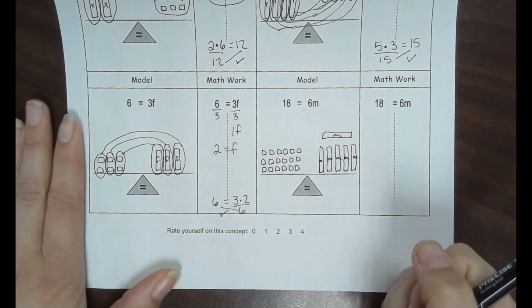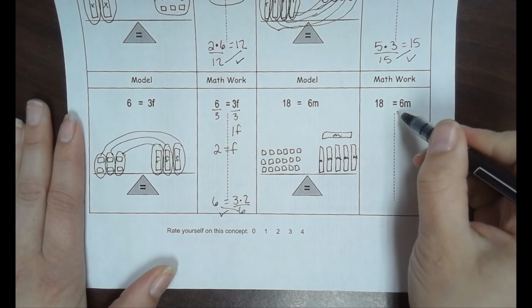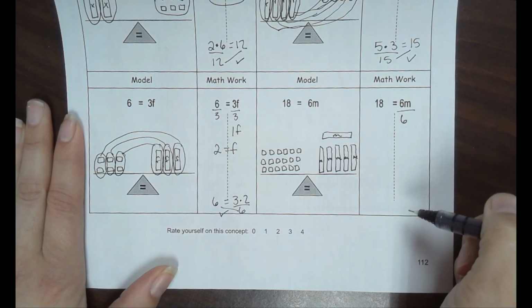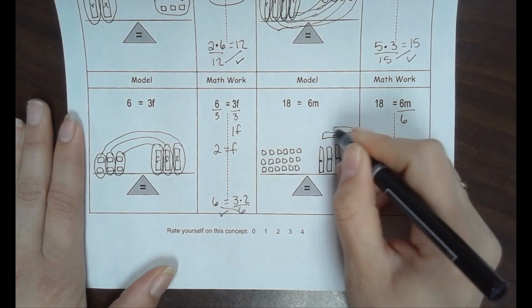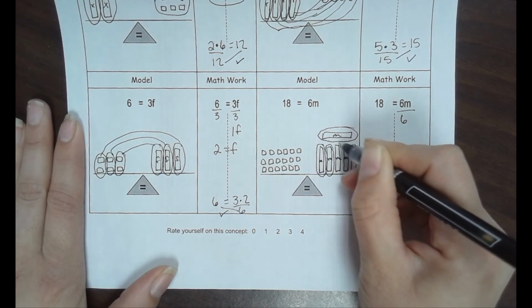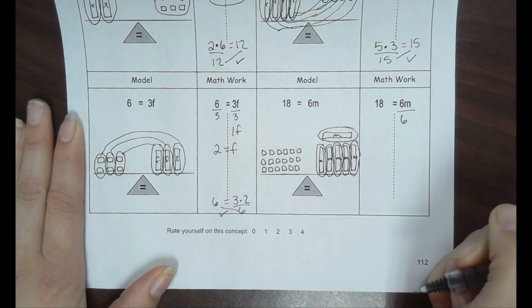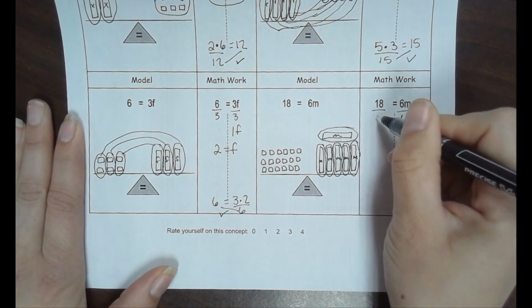So I have 6 M's equals 18, but I want 1 M, not 6 M's. So I'm going to split this into 6 groups, divided by 6. So if I divide this into 6 groups, there's 1 M in each group. That means I have to split this into 6 groups as well.